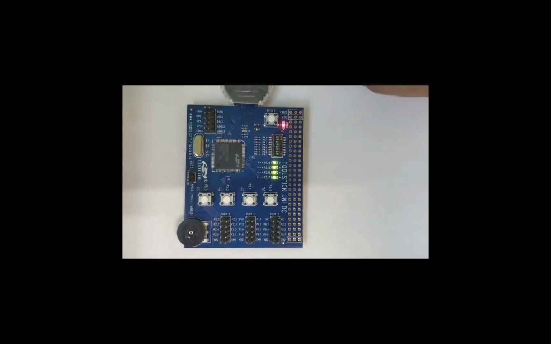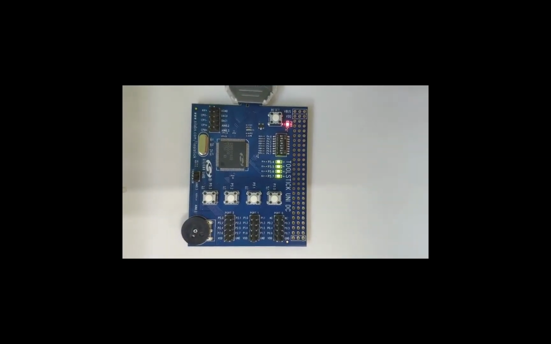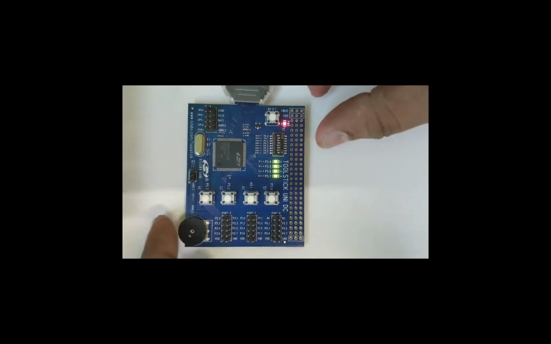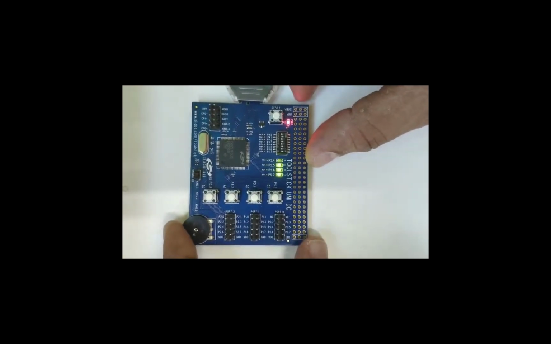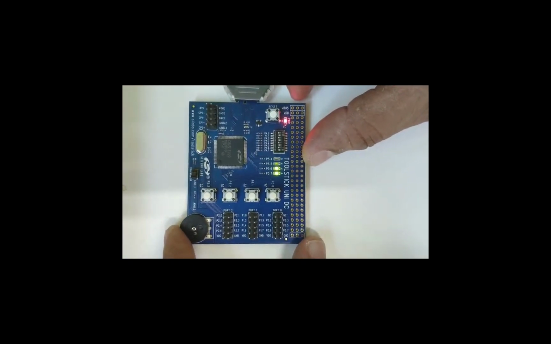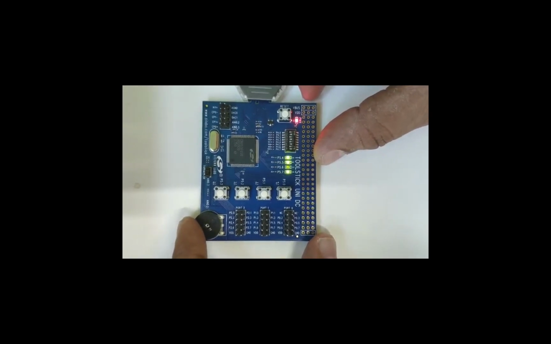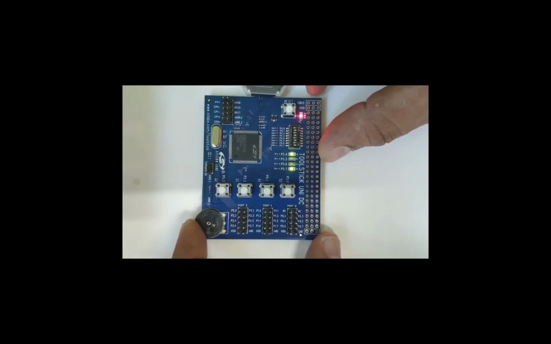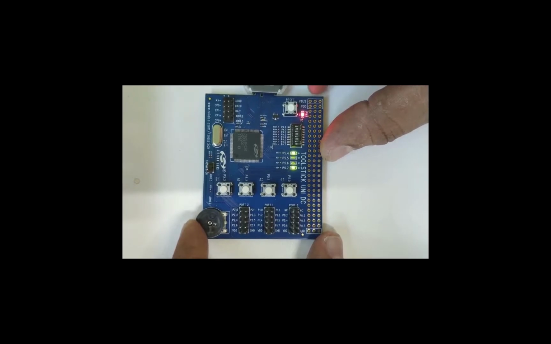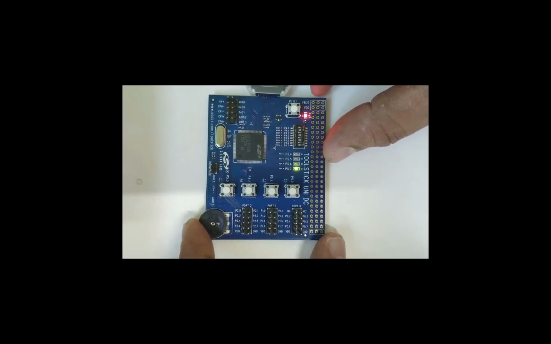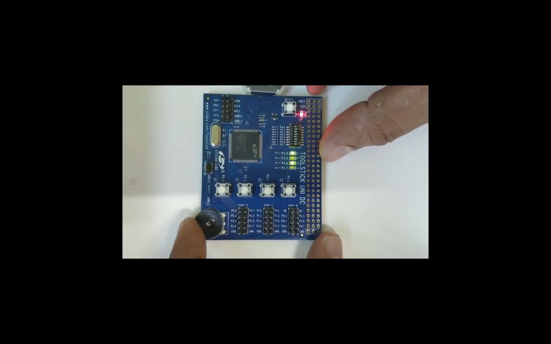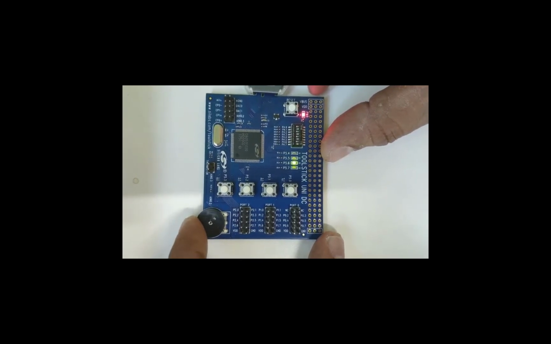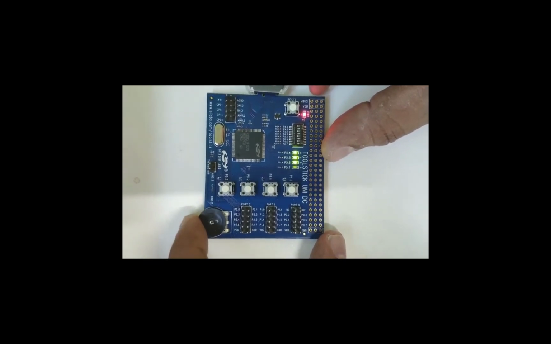So this is the output that you have to show in the lab. If I change this potentiometer, these outputs are changing. So basically I am changing the input voltage, and the LEDs are changing because the digital output of the ADC is changing with the input voltage. So that's what you have to show as your final output.